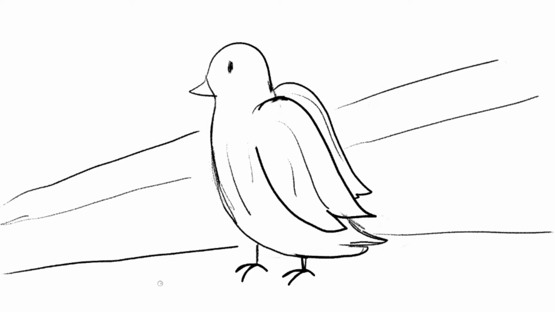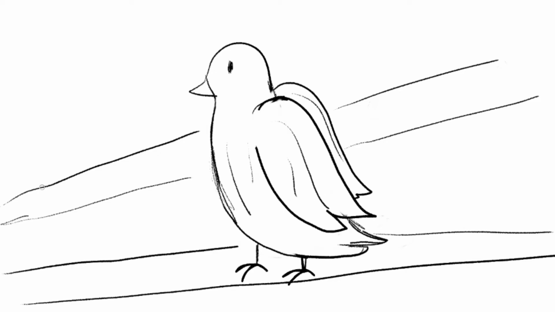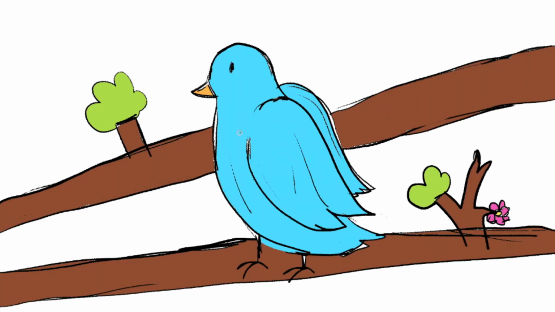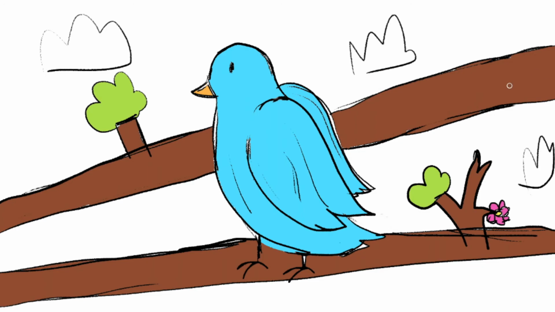This is actually a pretty terrible bird, but it's pretty simple and for beginners, and I'm a beginner, so that's why I am doing a beginner bird. Okay, I'll see you when I finish coloring it in. Okay, so now I've colored it in, and yeah, that's basically it on how to draw a bird.